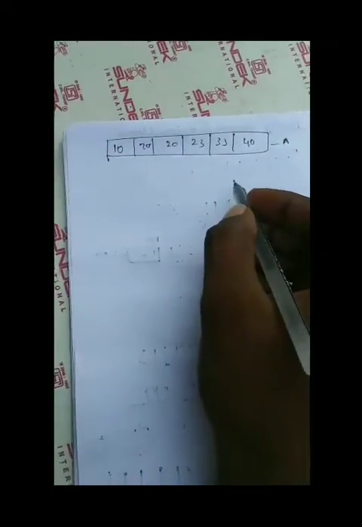First of all, we apply the index positions, indicating the low and high index positions. These are the lower position of the array and this is the higher position of the array.